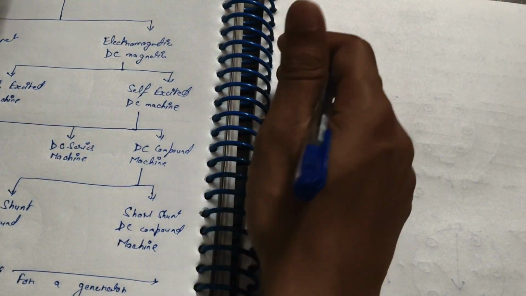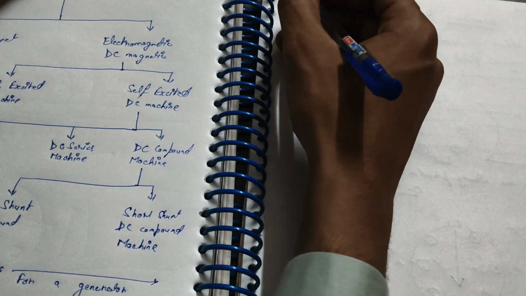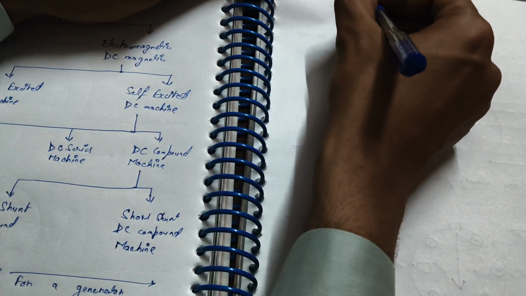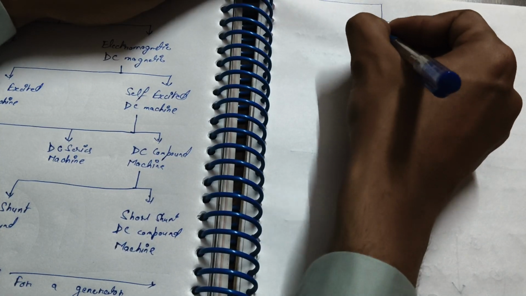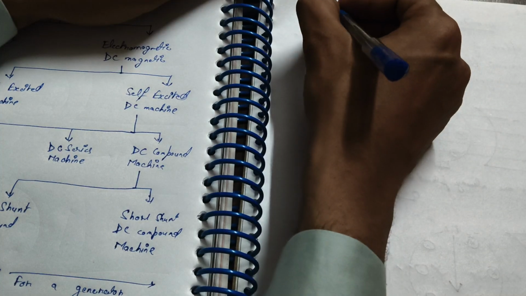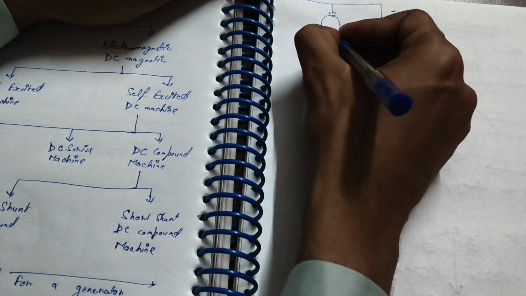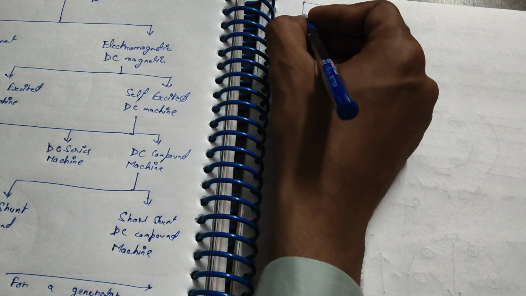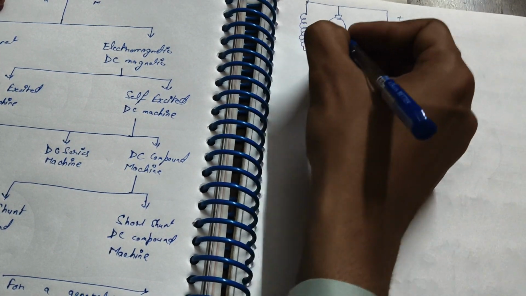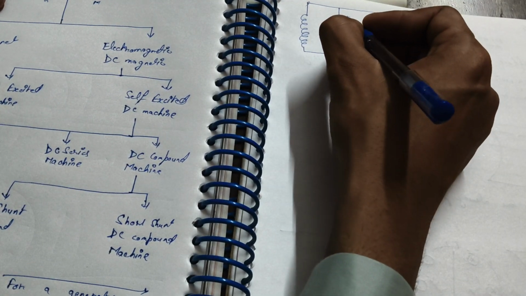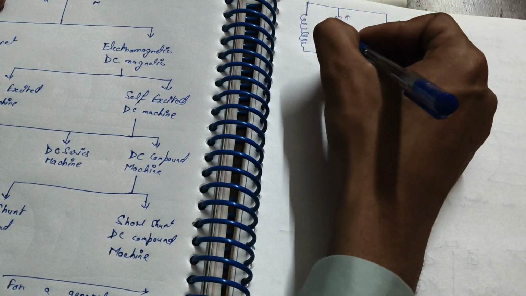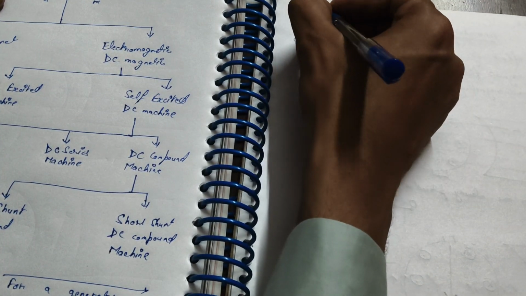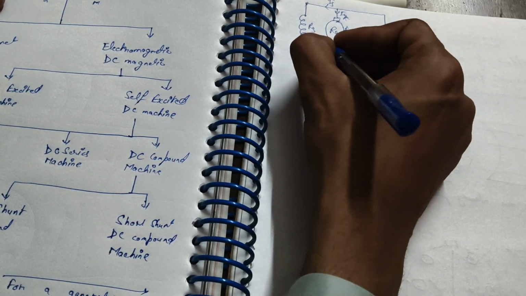For a motor, the circuit diagram will be: here is a source V, the armature with brushes, the field winding, Eg, Ra, Ia, Ish, Rsh, Vb.